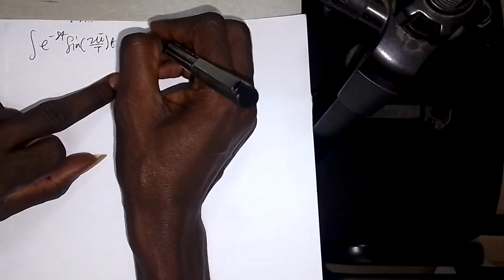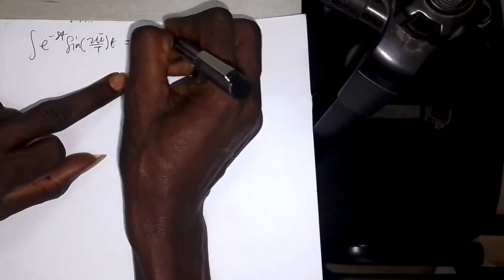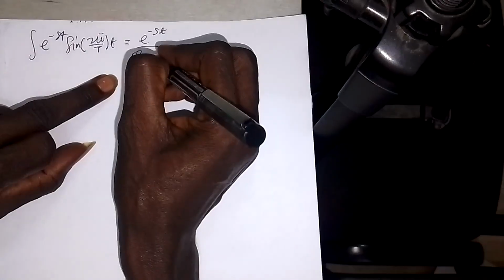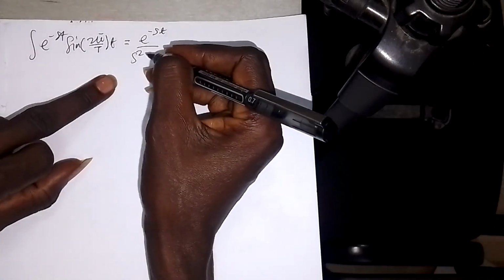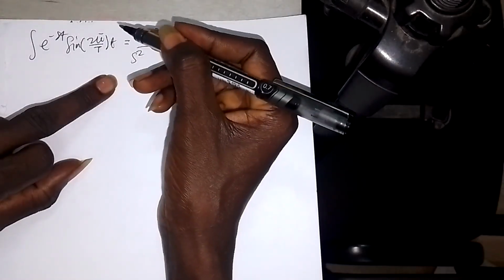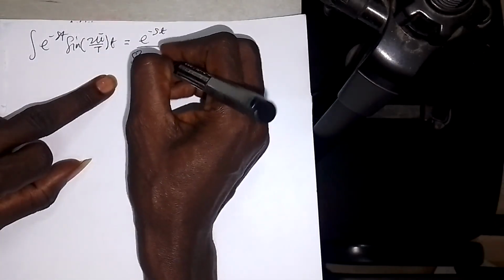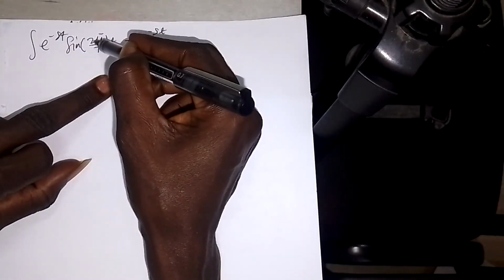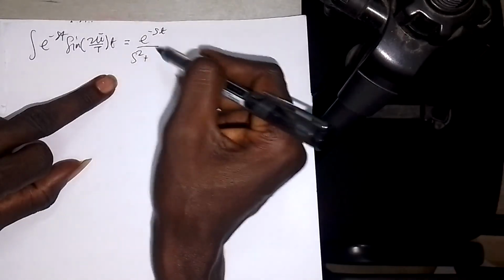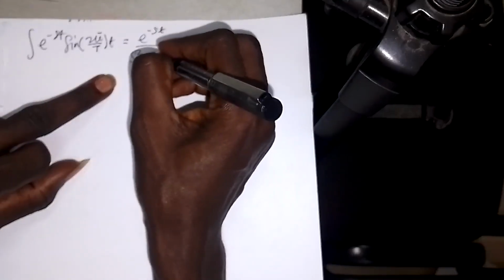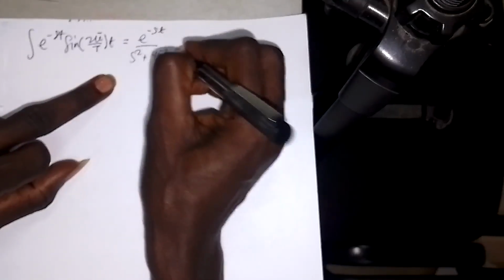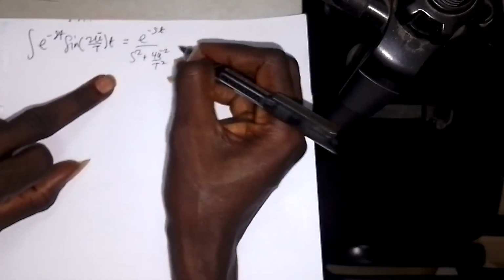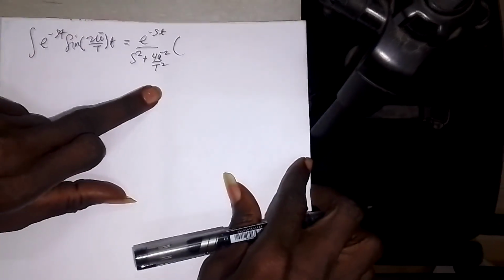I'm going to have e^(ax), so e^(-st) over a squared, which is minus s squared, so s squared, plus b squared. What is b? b is 2 pi on T, but it's b squared, so 2 pi on T squared, which will give me 4 pi squared on T squared, into a sine bx.